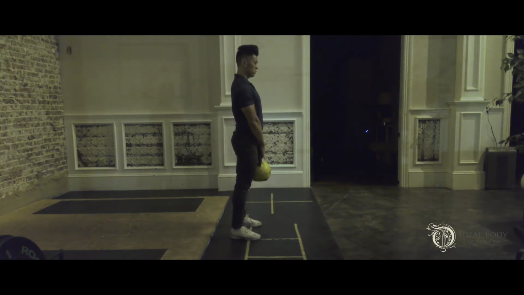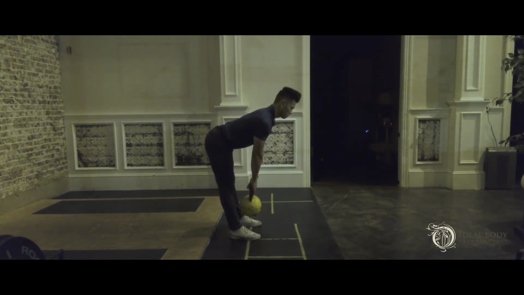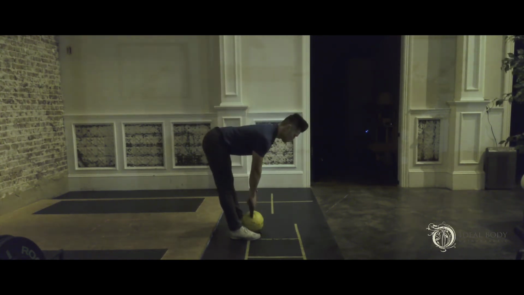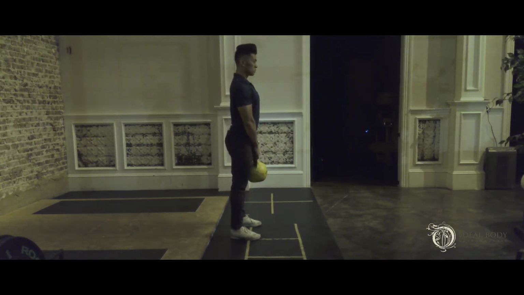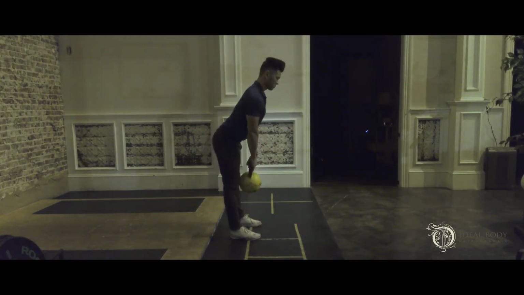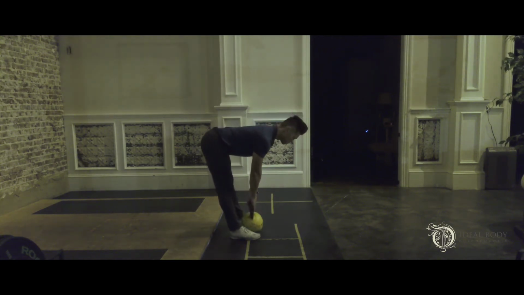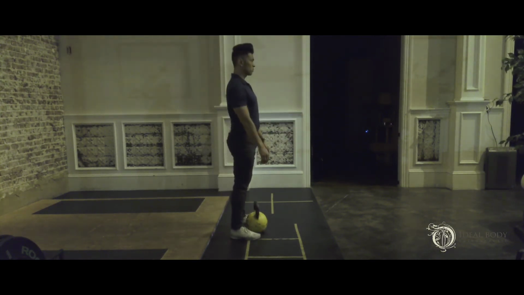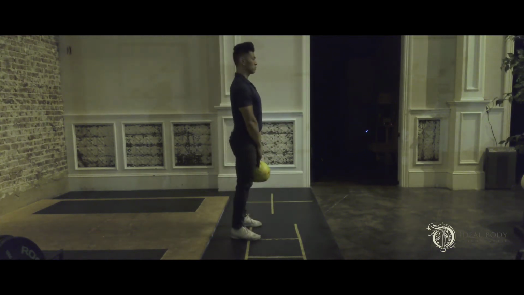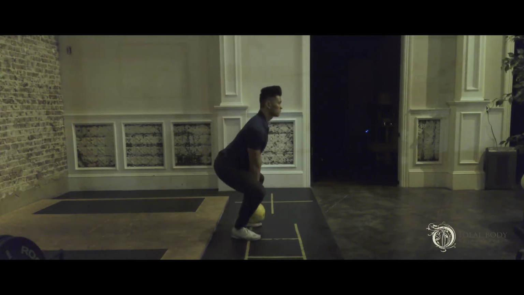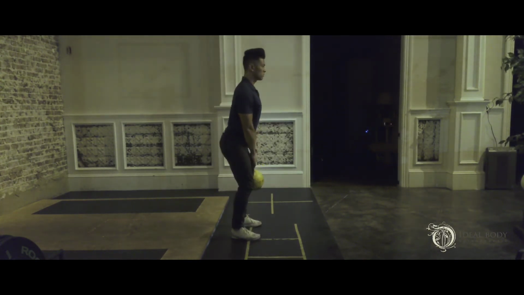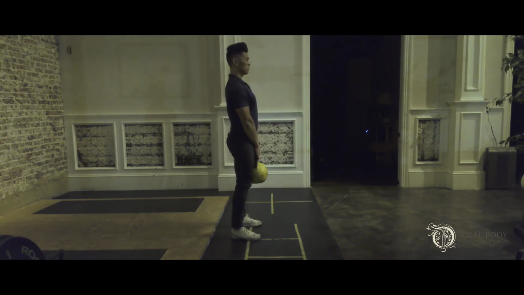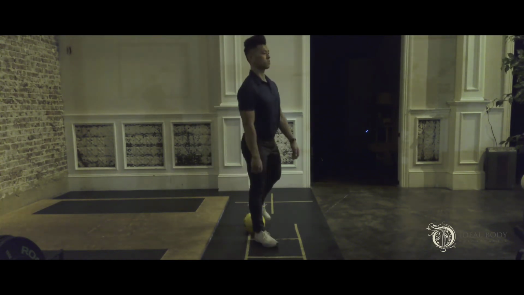A better alternative to lifting whatever object you want to lift off of the floor is to lift it with a neutral spine. Here you can see my lumbar spine is neutral. I'm hinging at the hip and I'm pushing my hips backwards as my shoulders go forward to lower my body downwards towards the kettlebell. Another alternative is to perform more of a squat type of position. As you can see here, again, my spine is neutral. I'm dropping my hips down towards the object on the floor.